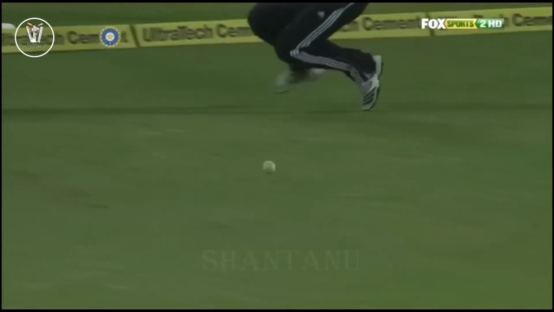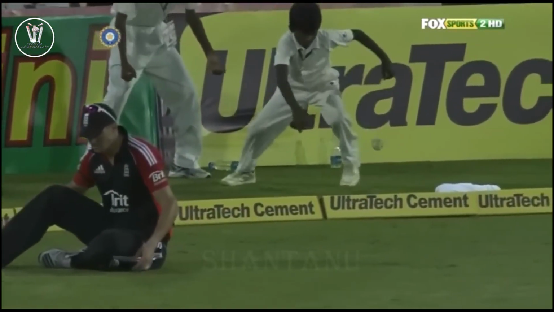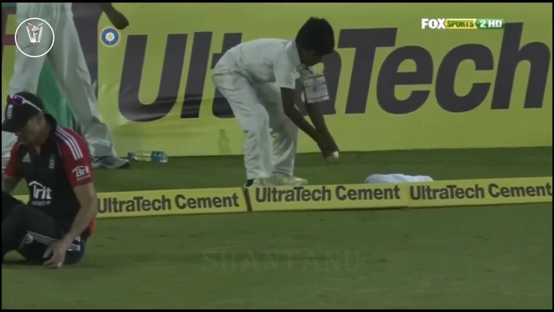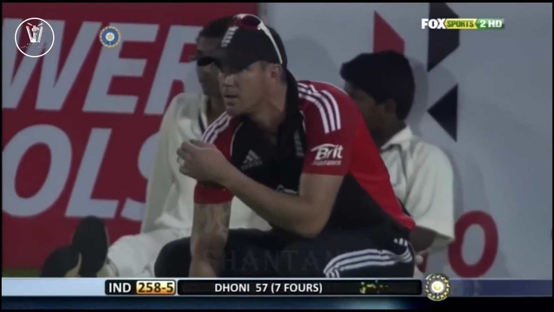Call it the helicopter shot. Peterson reached it and very ordinary fielding. He's had a tough day on the field. That should have been 2, not 4. And he knows that. Heads down.